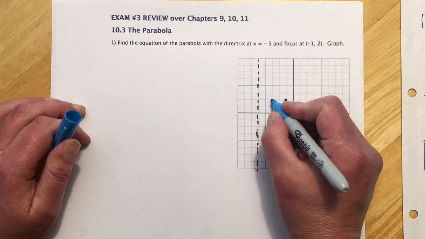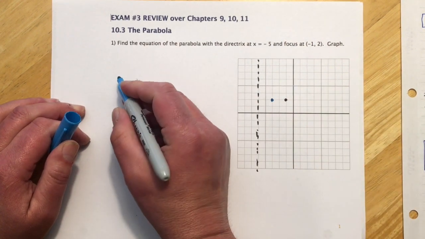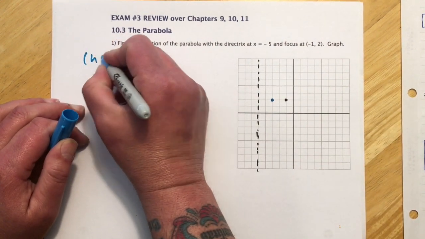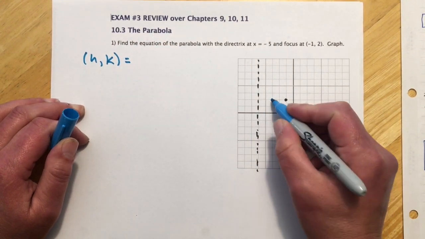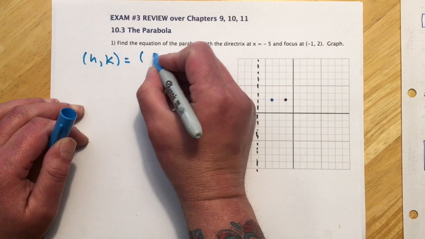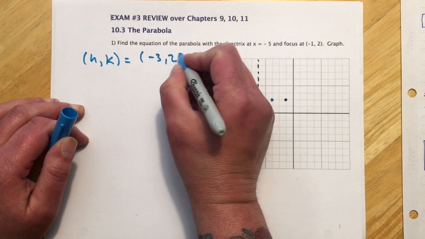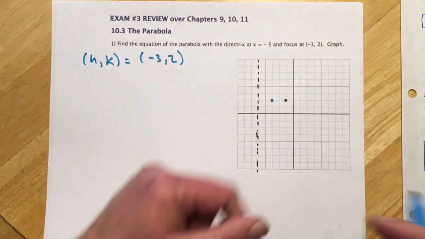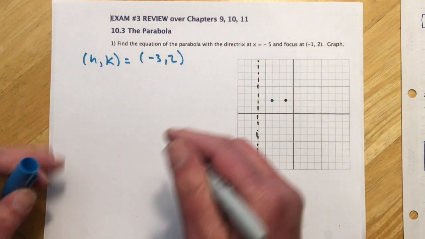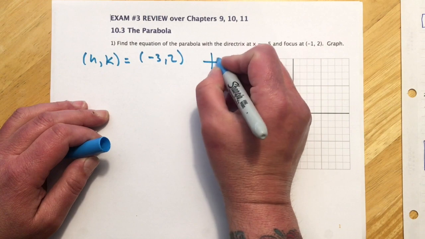So just looking at the graph, that puts my vertex right there. So now I know that h, k for the vertex is at -3, 2. And parabolas always hug their focus, so it's got to be opening to the right.